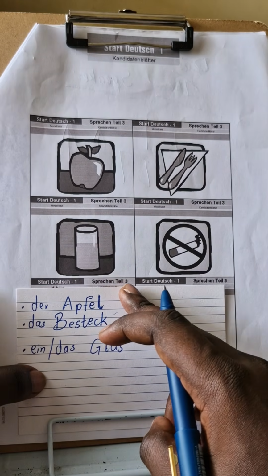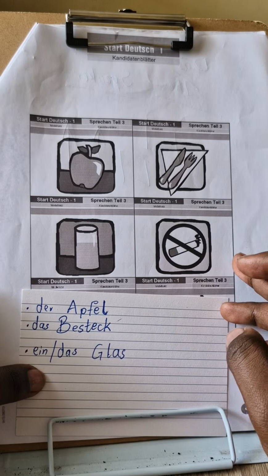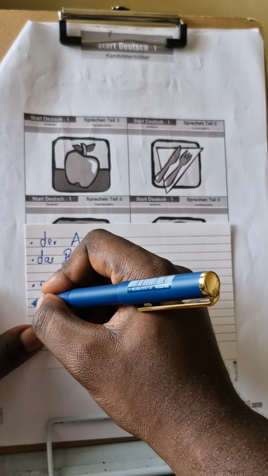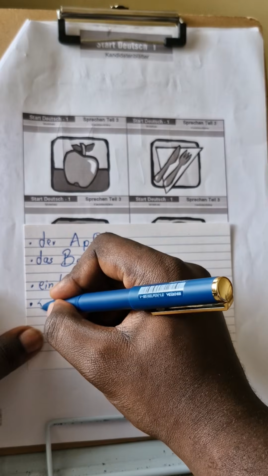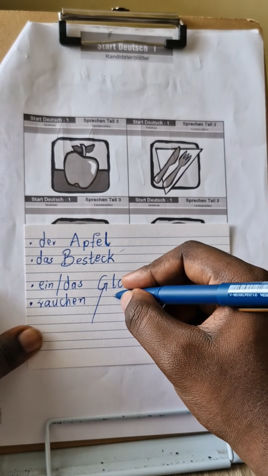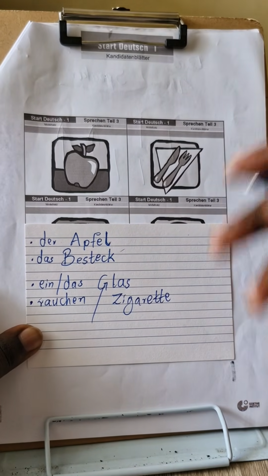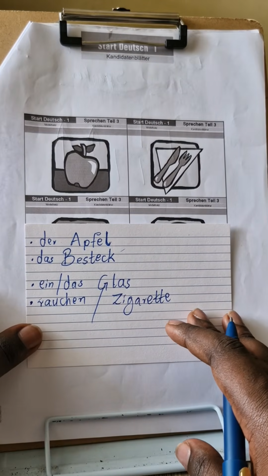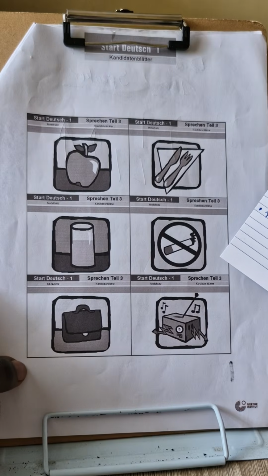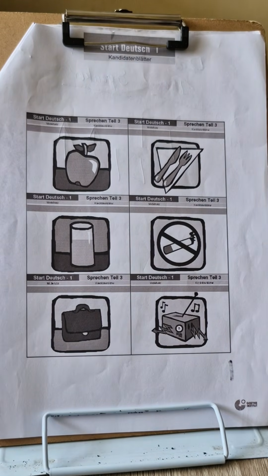So that is glass. Now this other one, you can see it's a cigarette, or somebody is about to smoke, it's forbidden. They mostly use rauchen verboten. Now the verb you could use is, you could decide to use rauchen as a verb, or you could decide to use Zigarette, etc. You figure it out, yeah? So rauchen or Zigarette. So I could say, rauchen ist hier verboten. Smoking is prohibited here, etc.